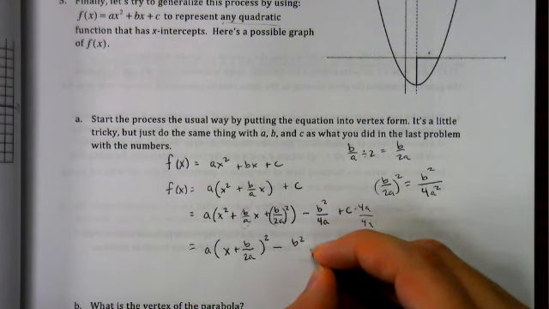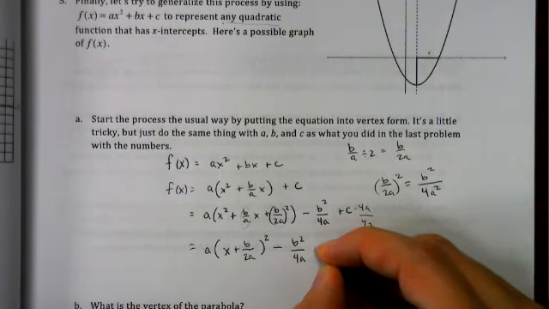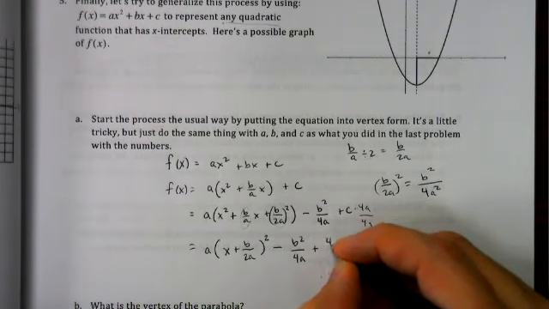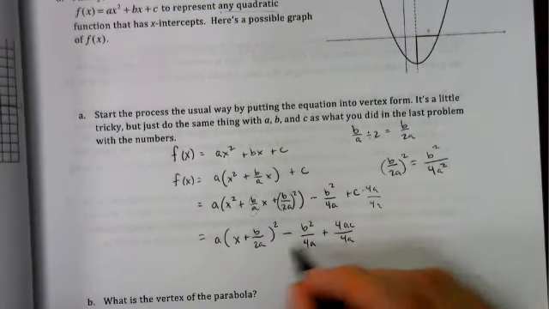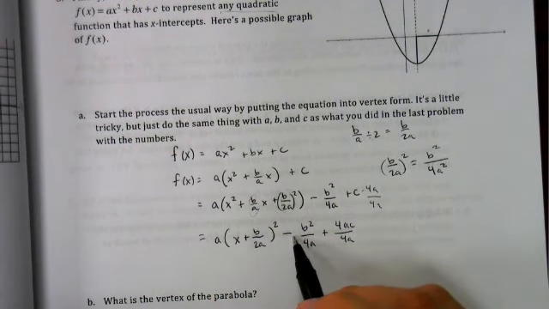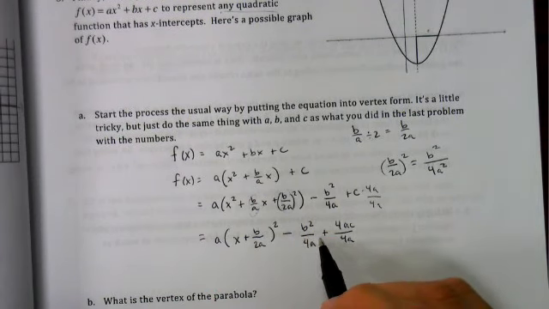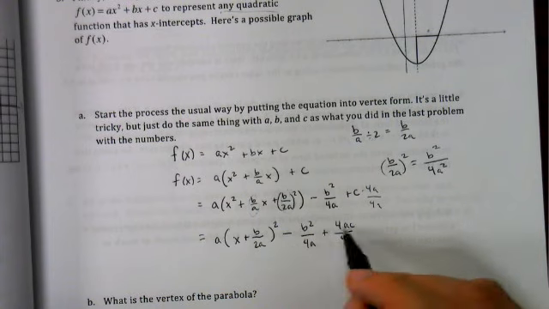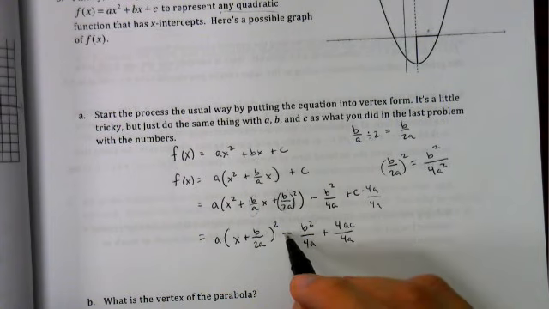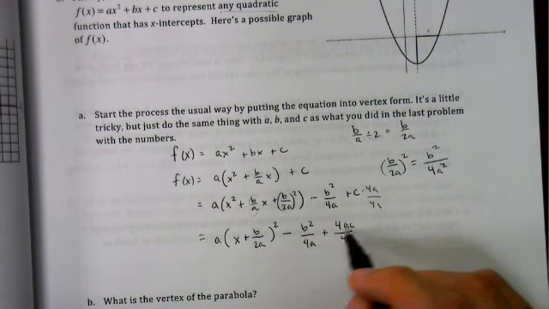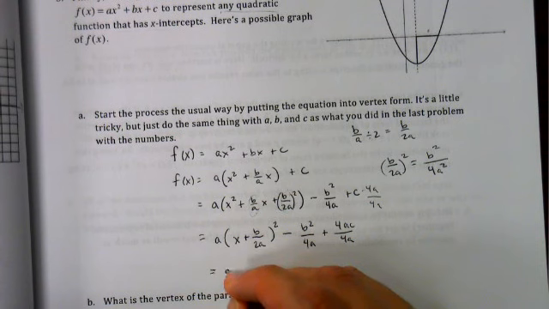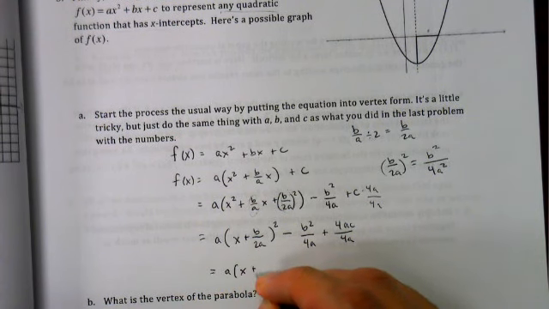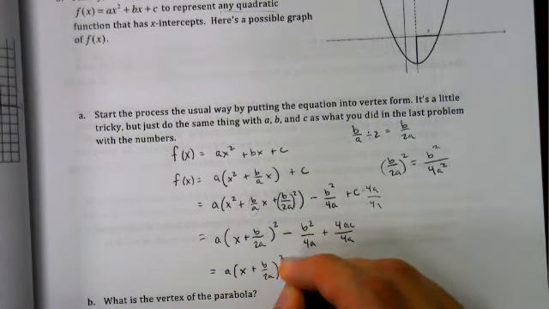b squared over 4a plus 4ac over 4a. We can put these together. We have to be careful because if you accidentally put them both together right away, the negative will distribute, and we don't want that because this needs to be positive. So the way we can get around that is we can say x plus b over 2a squared. I'm just copying that.